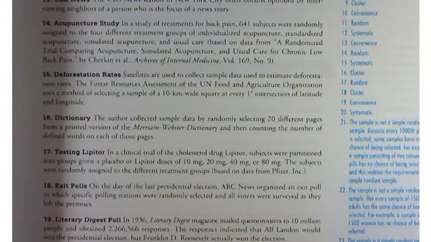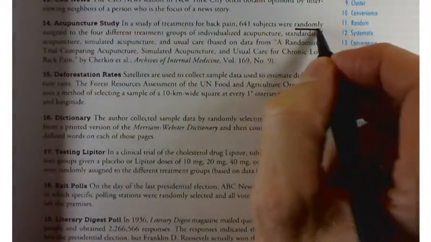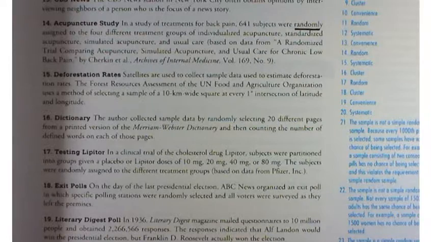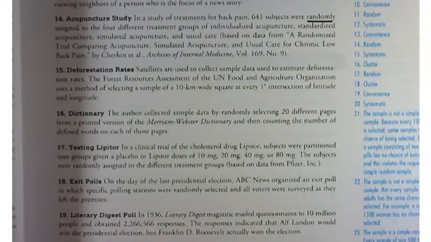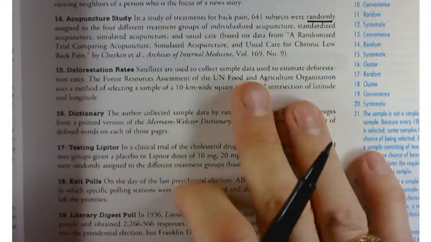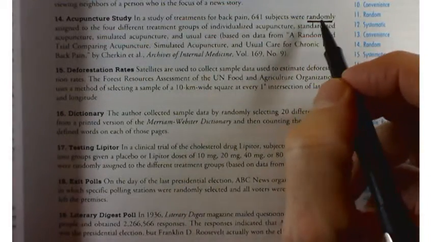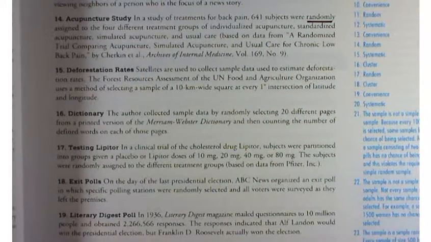Now this one's not quite as clear, I think, as the last one. They're assigned to these 4 different treatment groups, so it's an experiment. But these subjects were assigned randomly. And then you collect data from these subjects on their back pain.